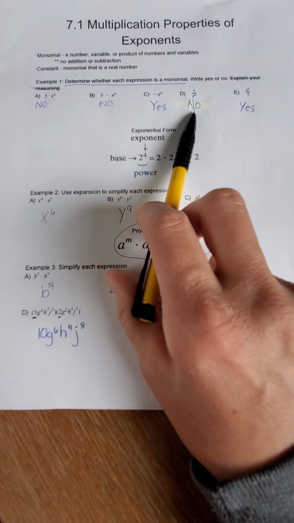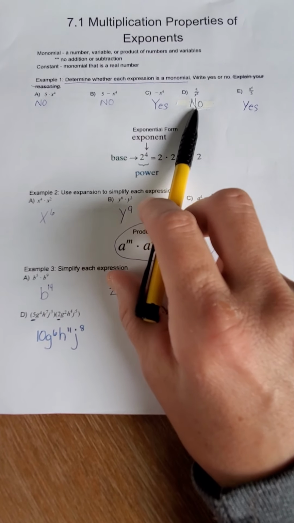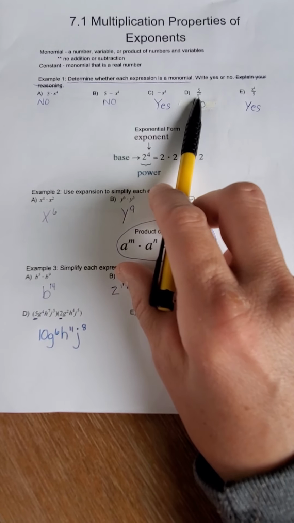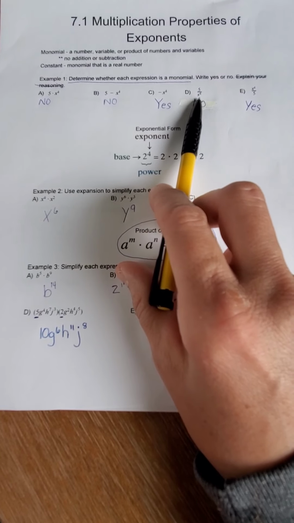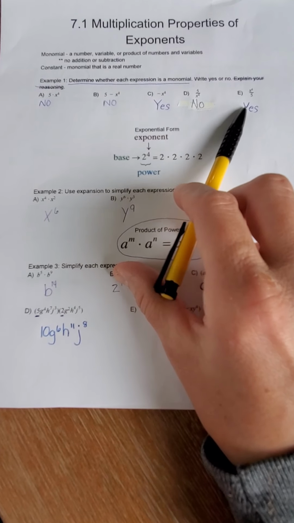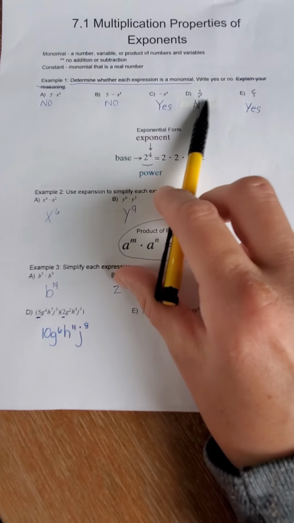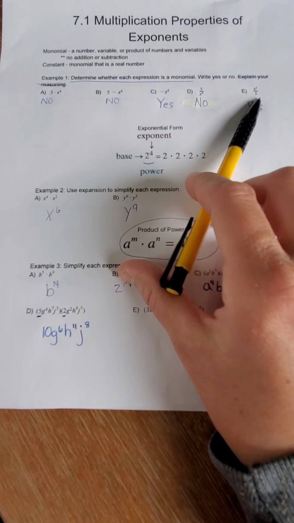D, x over x to the 4th. No, because you cannot have a variable in the denominator. And E, x to the 4th over 5. Notice these two are flipped. Yes, one term.